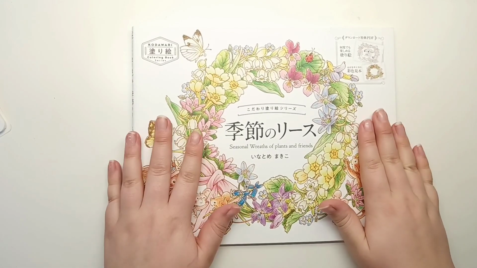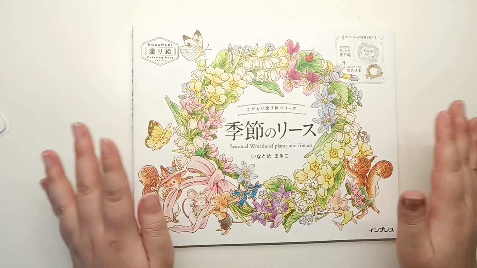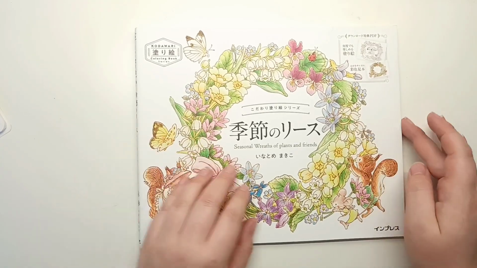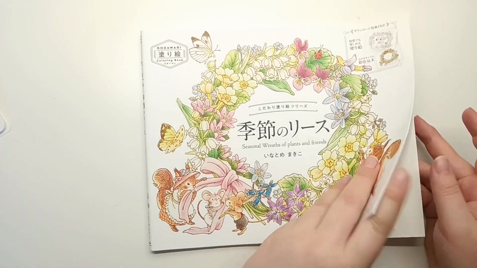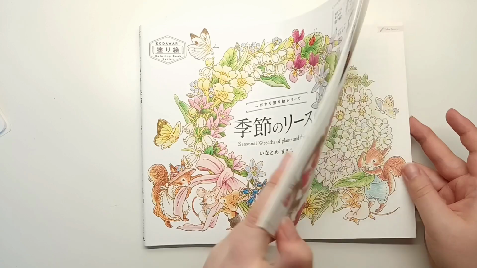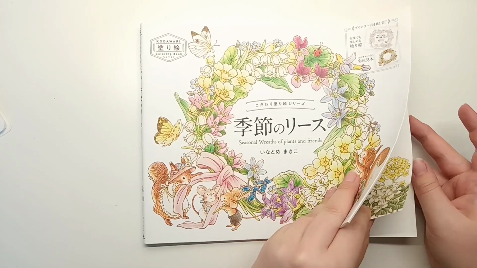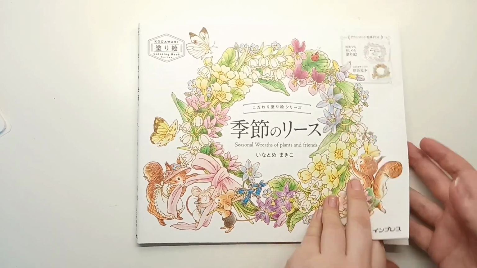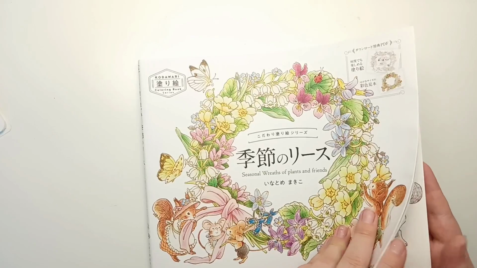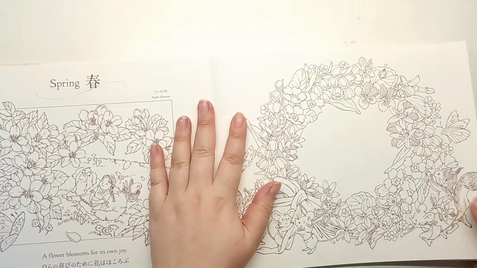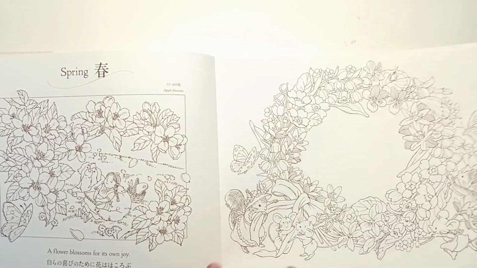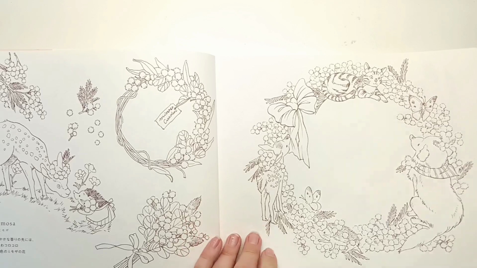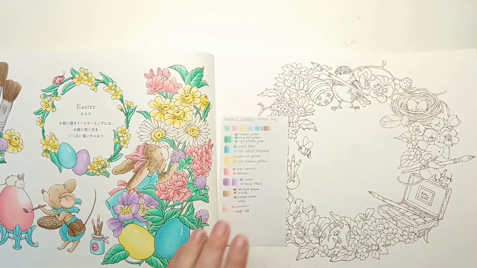This is one of my favourite books in my colouring collection. It's seasonal. It's Makiko Inotome, who illustrated the Wild Mouse Yururi book. The only thing I don't like is it's a lot thinner than the other books in this series. It just means you've got less colouring time in it, but I love absolutely every single page in this.